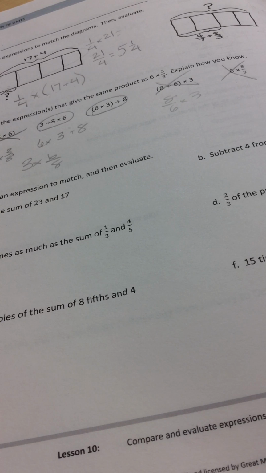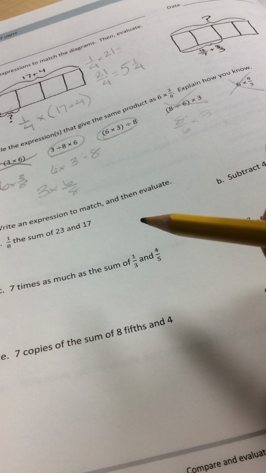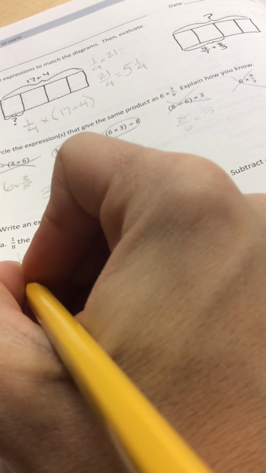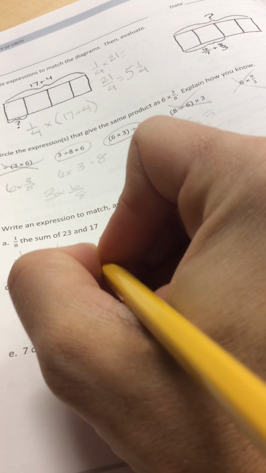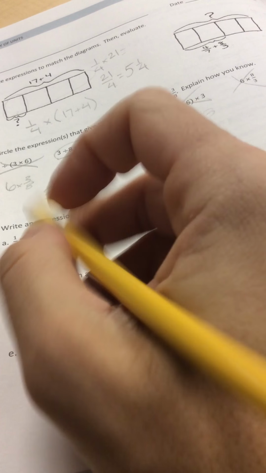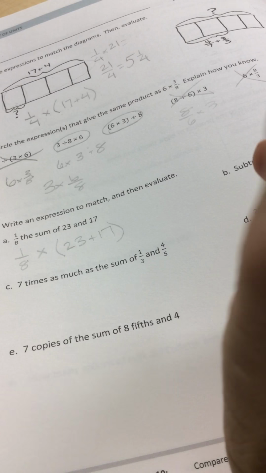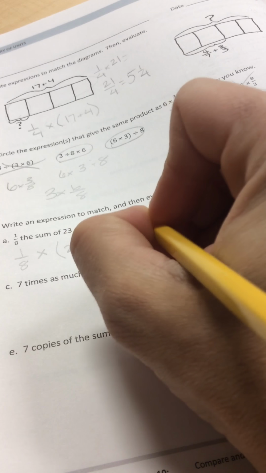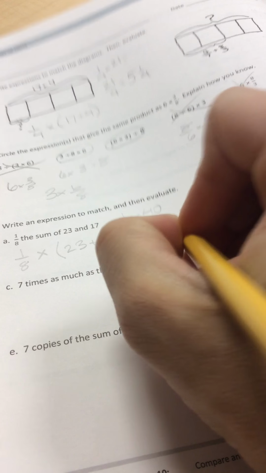And then for number 3, we're writing an expression to match and then evaluating. So this is where we've already learned this skill, but we're just going to practice it a little bit more. So if we have 1/8, the sum, I know the sum is going to be 23 plus 17. So 1/8 of the sum of 23 plus 17. So 23 and 17 is 40. So if I have 1/8 times 40, I have 40 over 8, which equals 5.